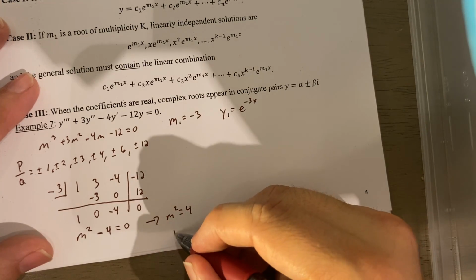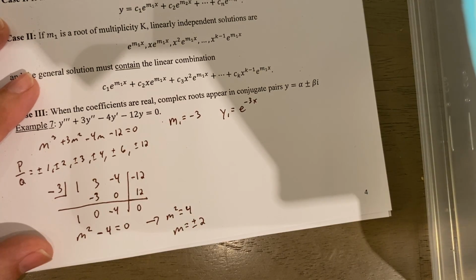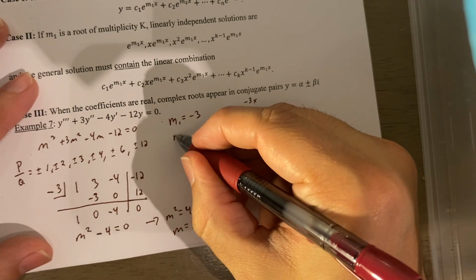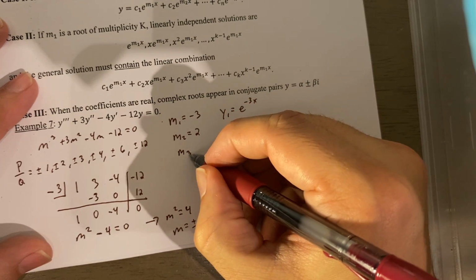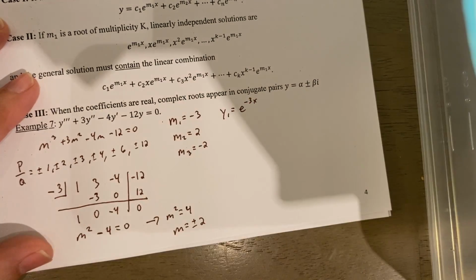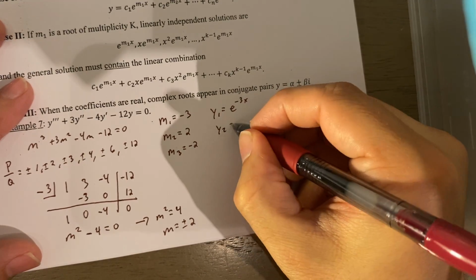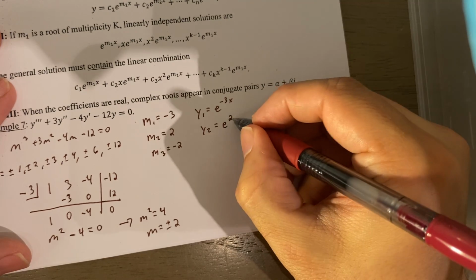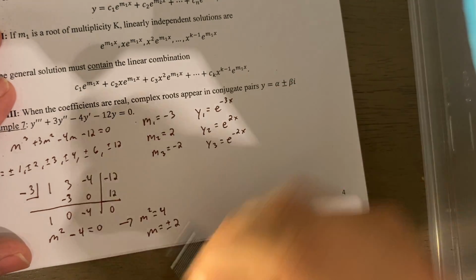Take the square root, where m is going to be plus or minus 2. So then my m sub 2 is going to be 2, and my m sub 3 is going to be -2. And so then I can find my y sub 2, that's just going to be e to the 2x, and my y sub 3 is equal to e to the -2x.